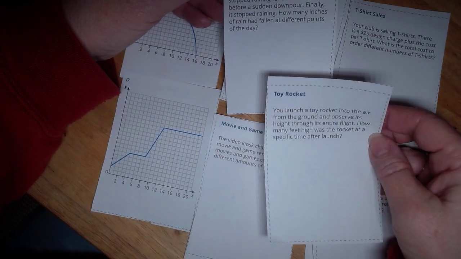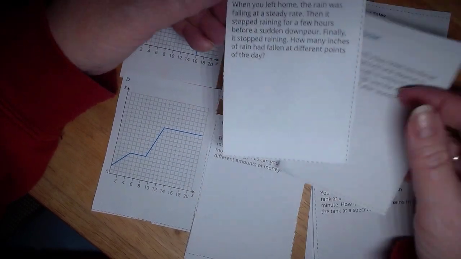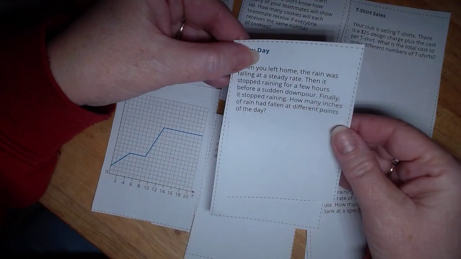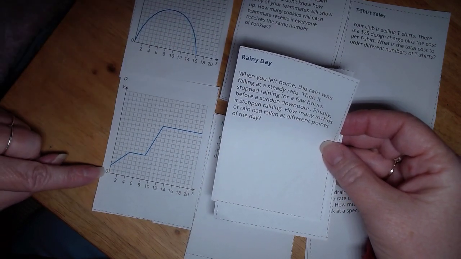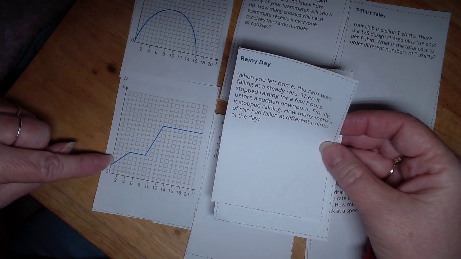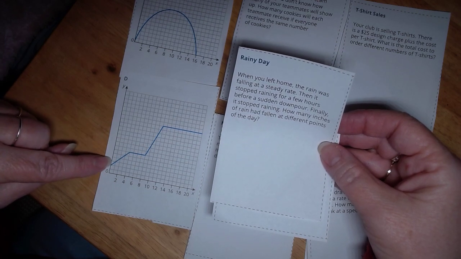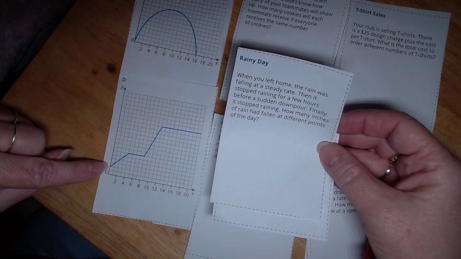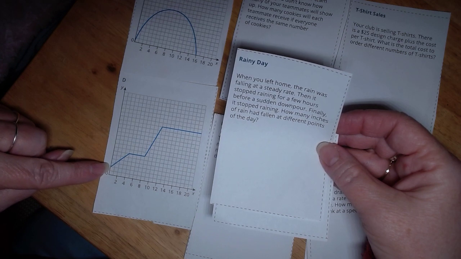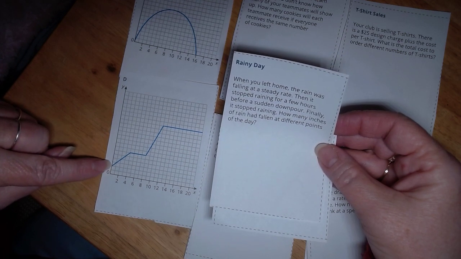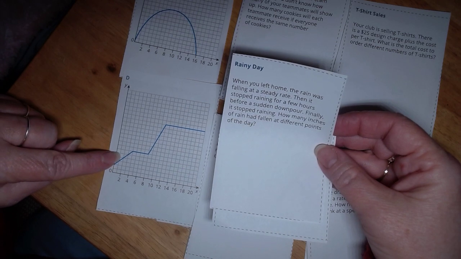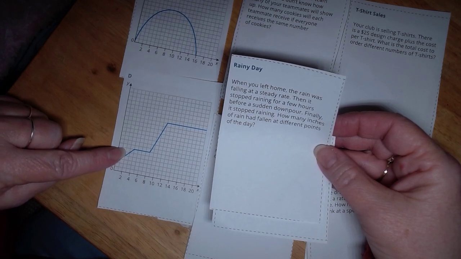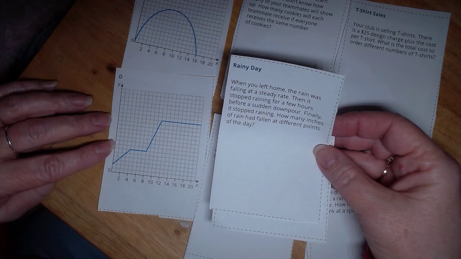Okay, so if rain is falling at a steady rate, that means my line will be going in one direction at a steady rate. So, for example, this from here to here, it goes up one and over one, up one over one. Okay, so that's showing a steady rate.